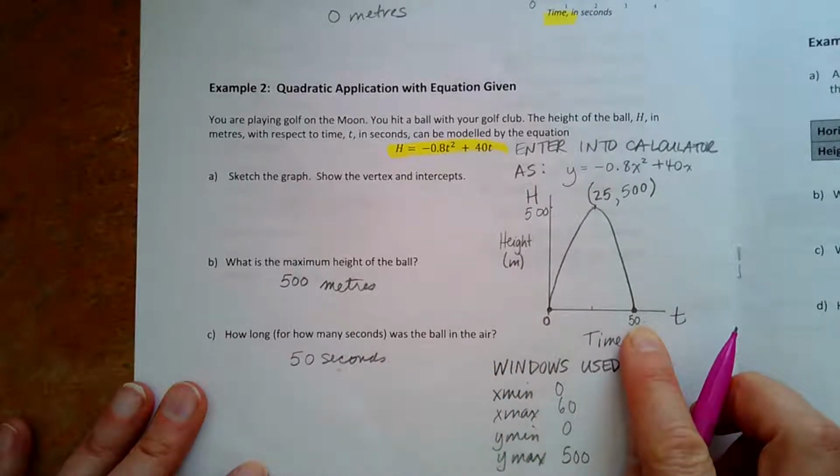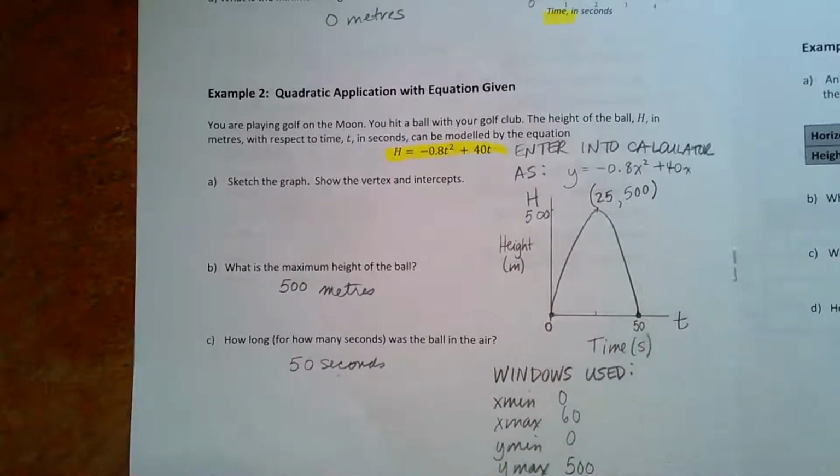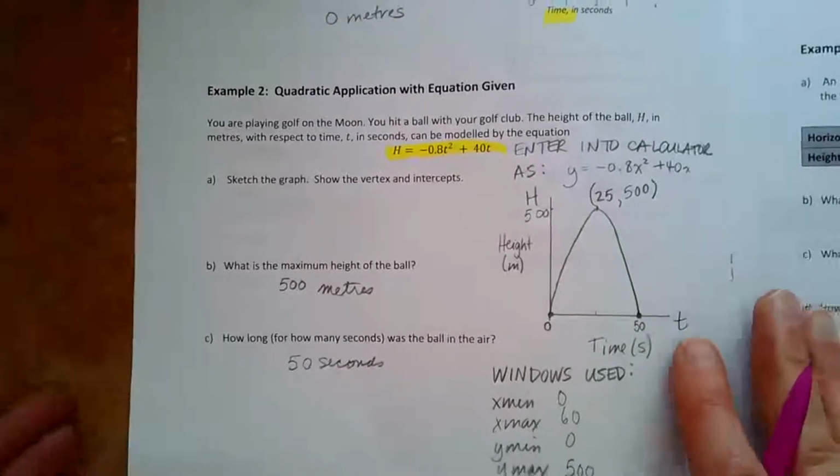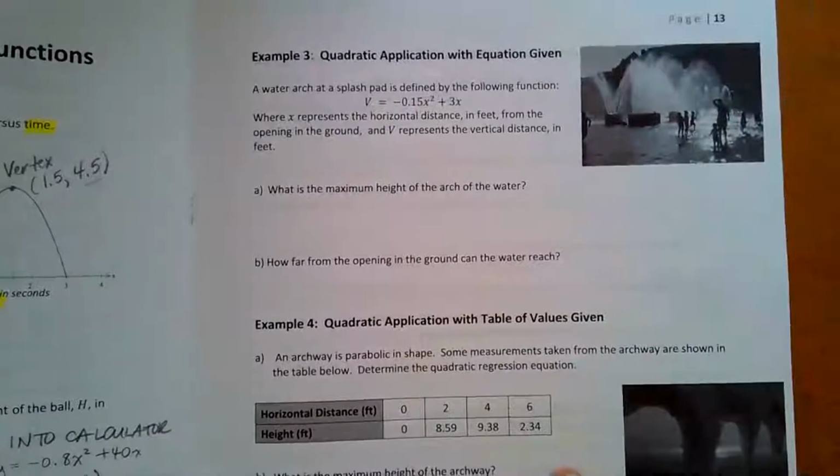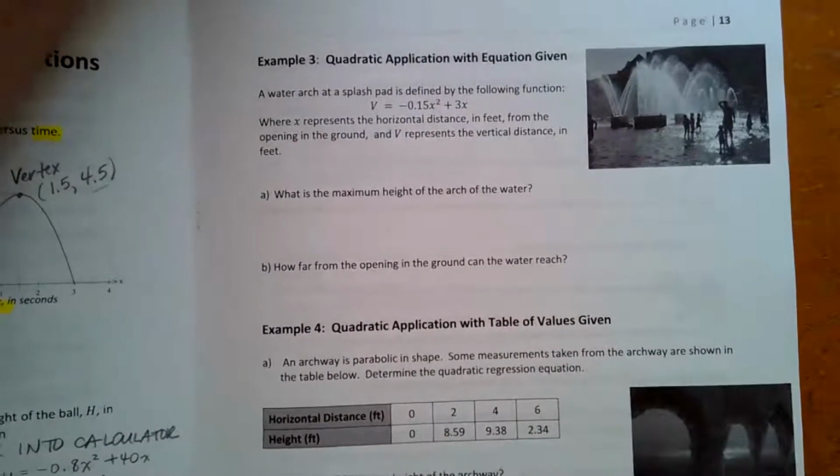Okay, it reached the ground here. So as long as you remember how to find your intercepts, the procedure is the exact same way, but just remember for quadratics, quite often you have 2 x-intercepts.